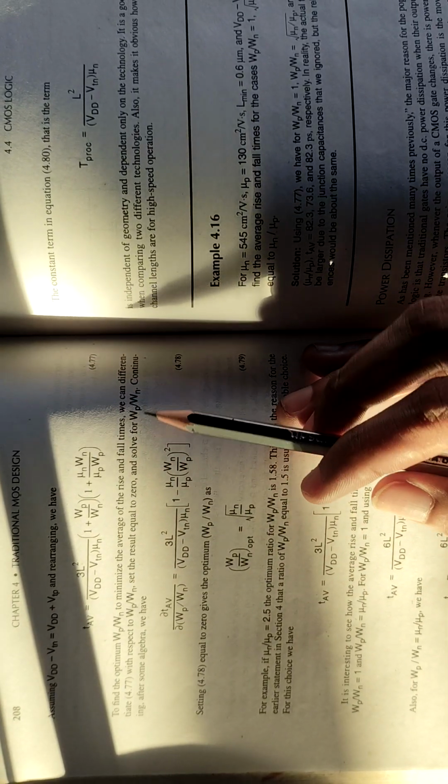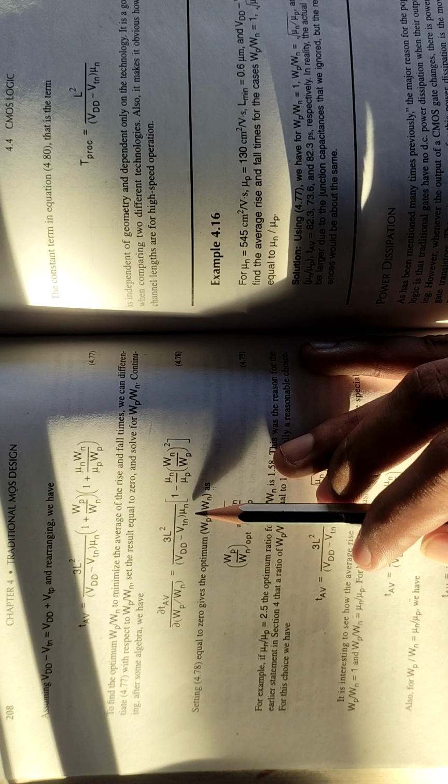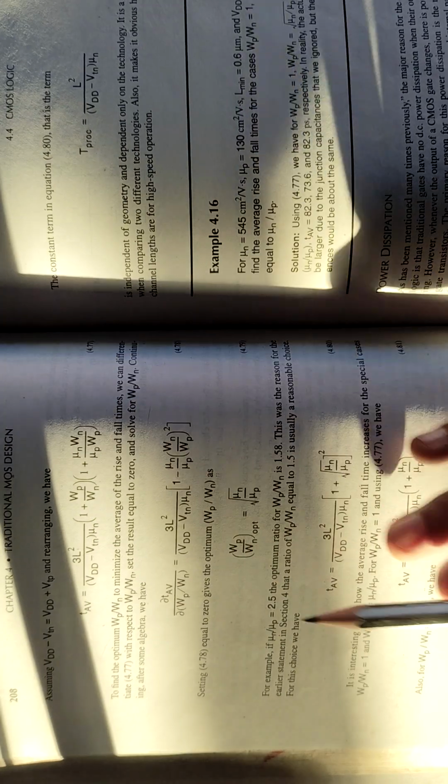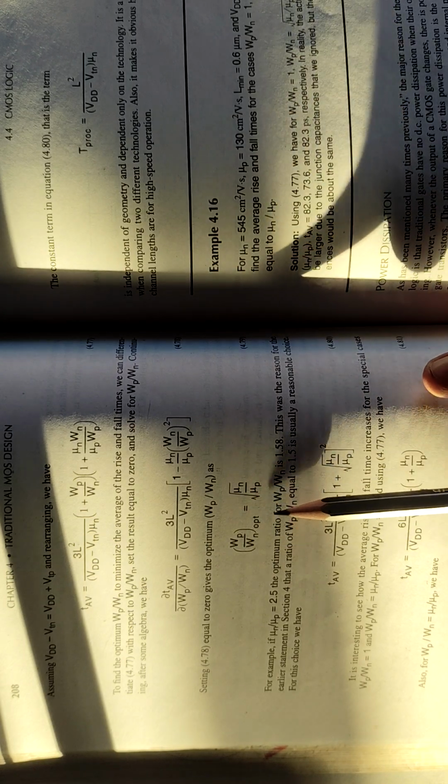We can differentiate the equation with respect to WP by WN, set the result equal to 0, and solve for WP by WN continuous. After some algebra, we have dou TAV by dou (WP by WN) equal to 3L square by (VDD minus VTN) nu N, into (1 minus nu N by nu P times (WN by WP) whole square). Setting it equal to 0, the optimum WP by WN is equal to root over nu N by nu P.